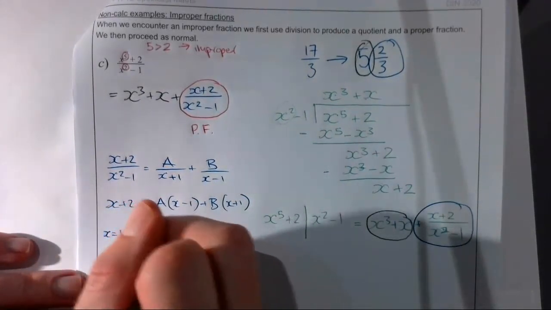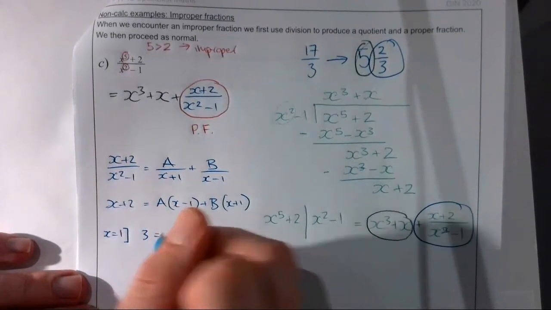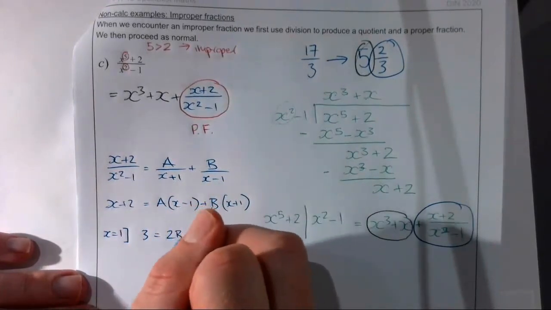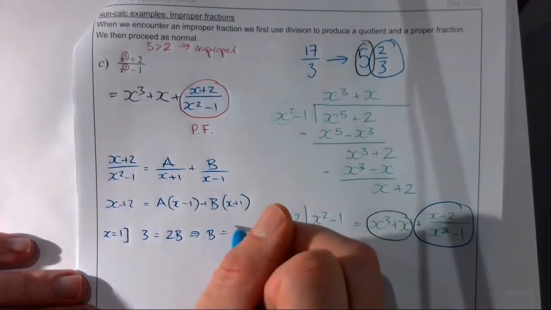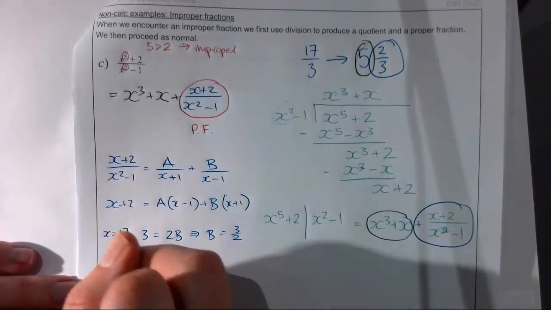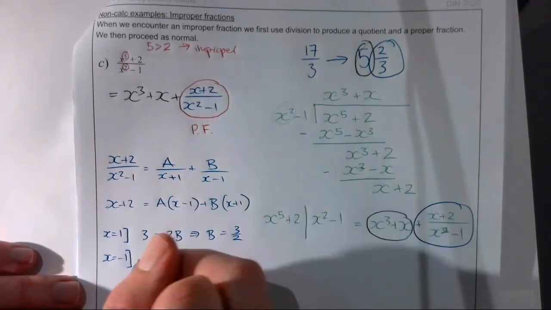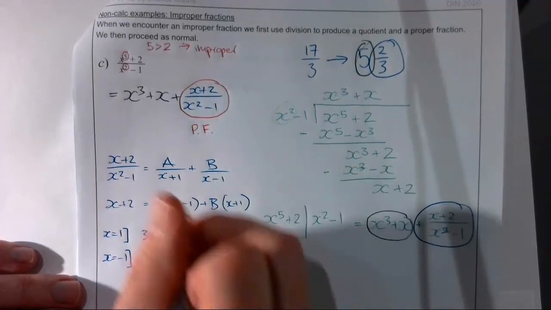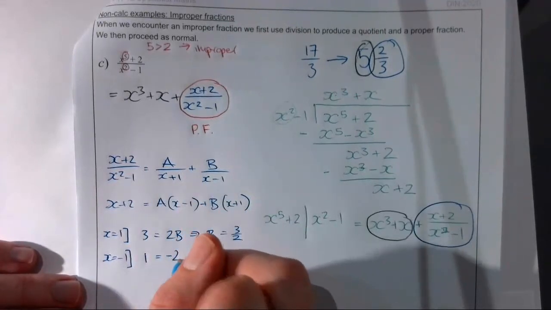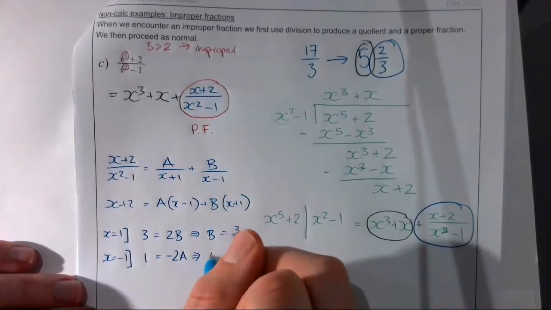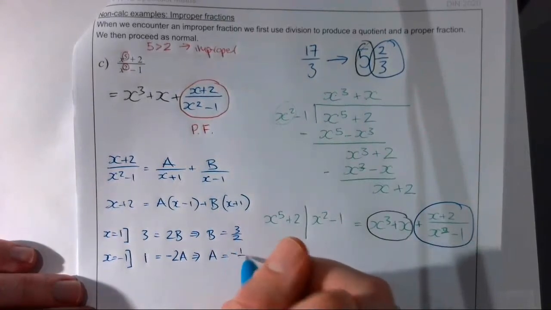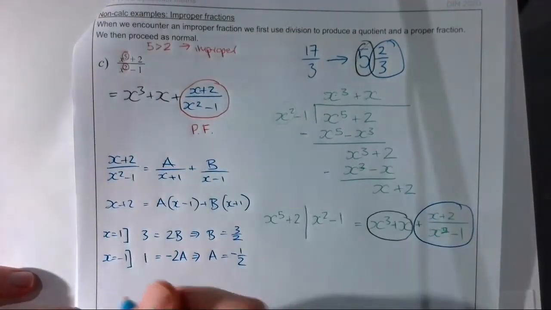And then by substitution, if x equals 1, then I'm going to get 3 equals 2b. So b equals 3 over 2. And if x is minus 1, the left-hand side is going to give me 1, and that's going to be minus 2a. So a must be minus a half. And then I substitute those back in.